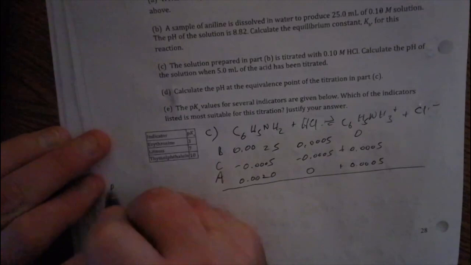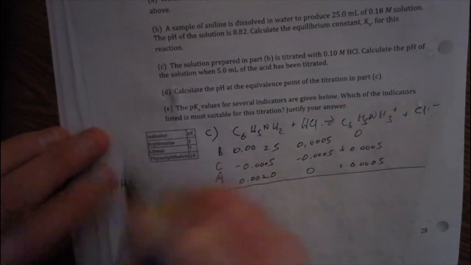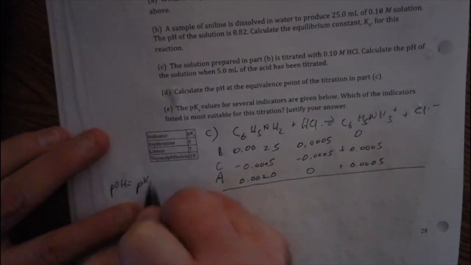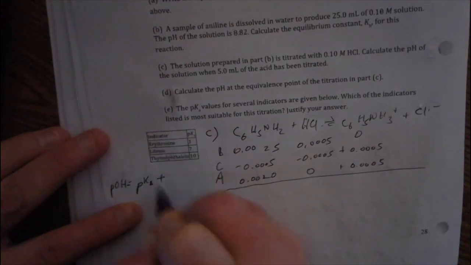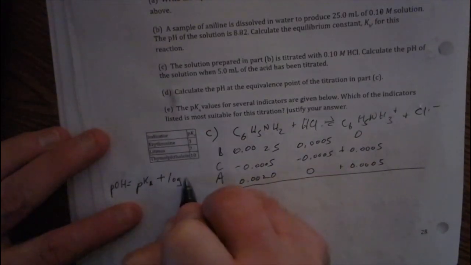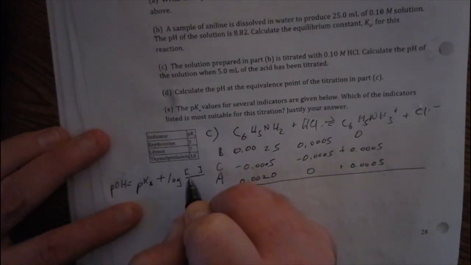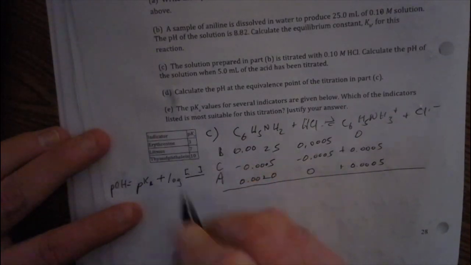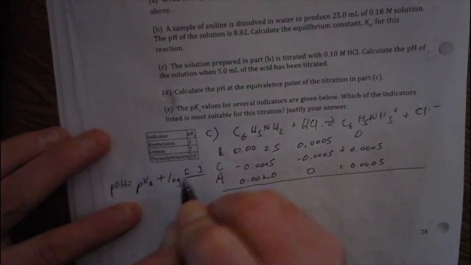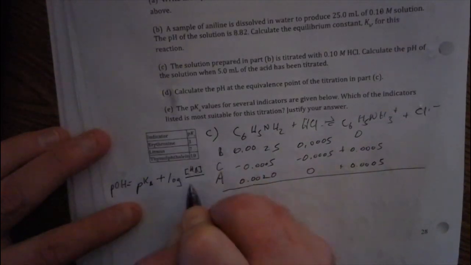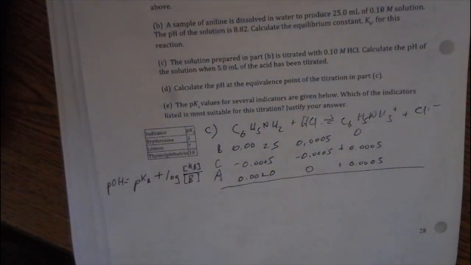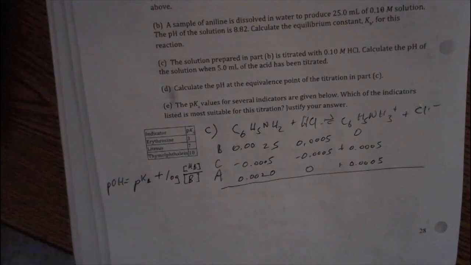I know that pOH equals the pKb plus the log of the moles of the HB, I believe, and the B. So the pKb, I've already solved for the Kb.